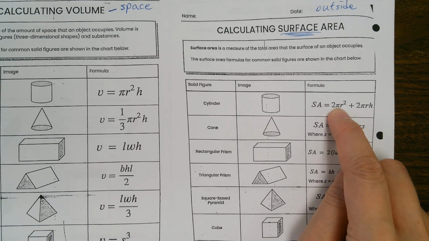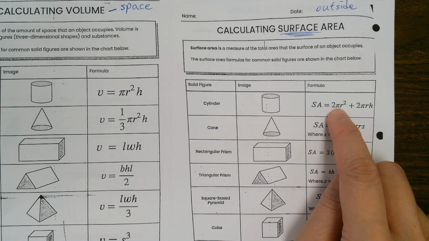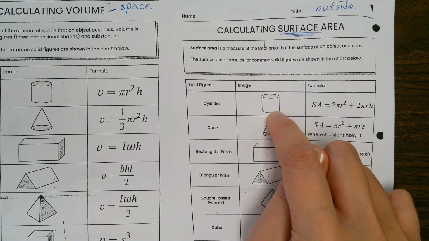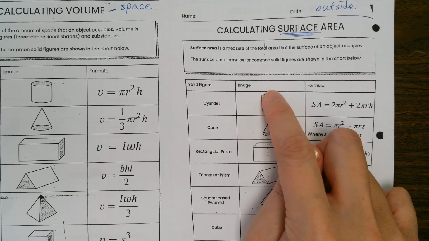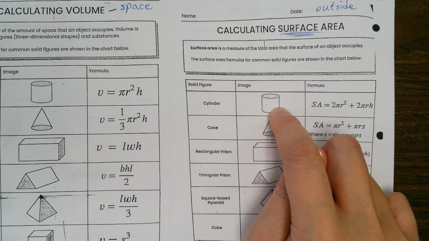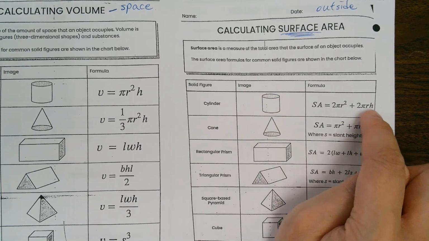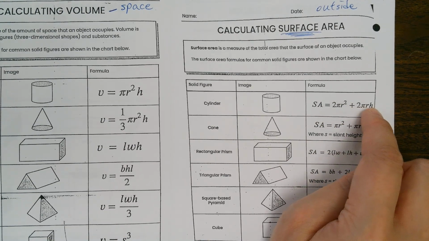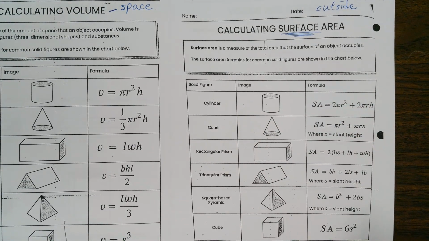Circle formula. How many circles do you see in the cylinder? 2, right? The top and the bottom. So what it's saying is find the area of the top circle, find the area of the bottom circle, and the middle part is this 2 pi r h part. Altogether, if you add it up, that's the surface area of a cylinder.